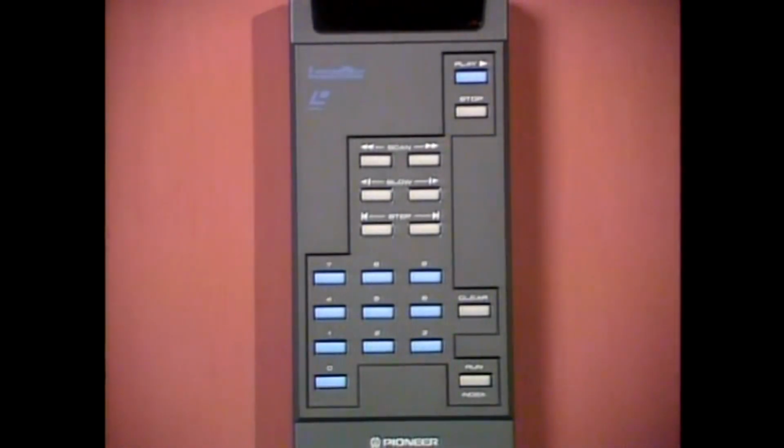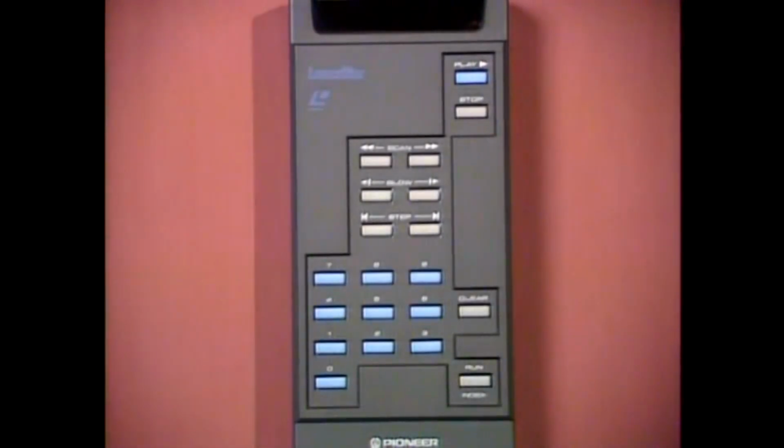The gray keys are special function keys and include stop, clear, run index, scan, forward and reverse, slow, forward and reverse, and step, forward and reverse keys. The blue play key, also a special function key, will be addressed later in the program.